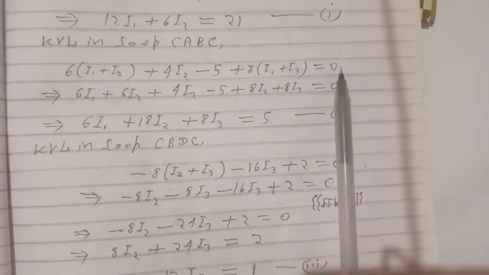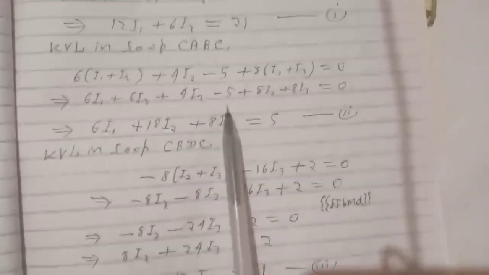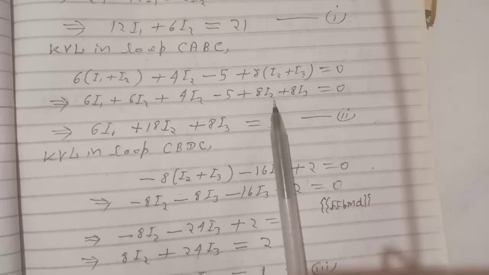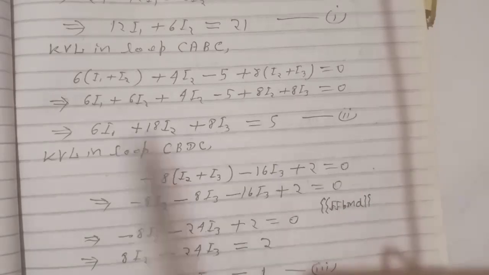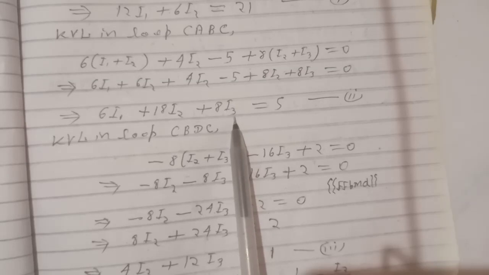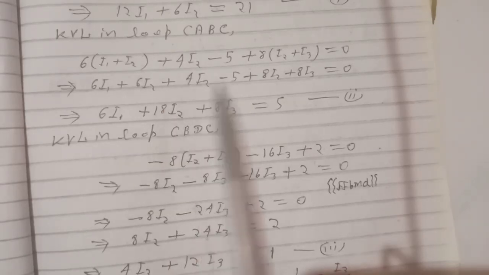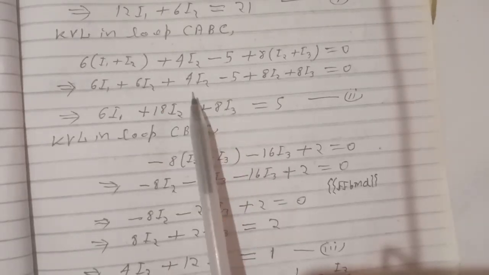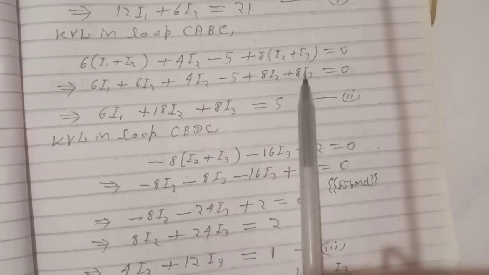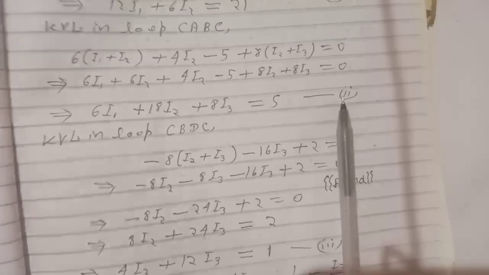0. And solving we get 6 I1 plus 6 I2 plus 4 I2 minus 5 plus 8 I2 plus 8 I3 equal to 0. This implies 6 I1 plus 6, 4, 10 and 8, 18 I2 plus 8 I3. This will go in this direction, so 5 equal to equation 2.